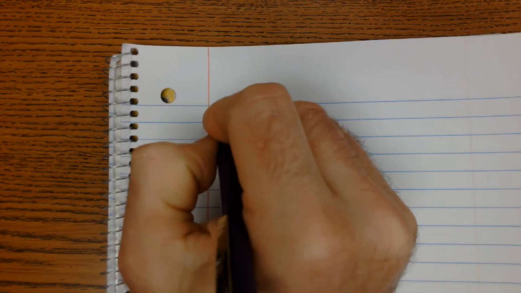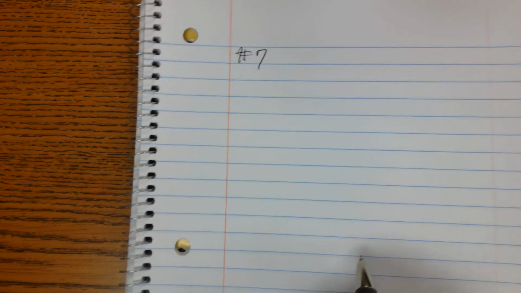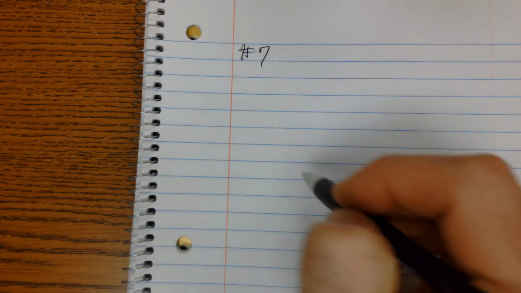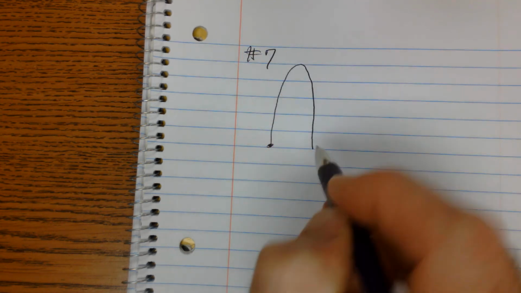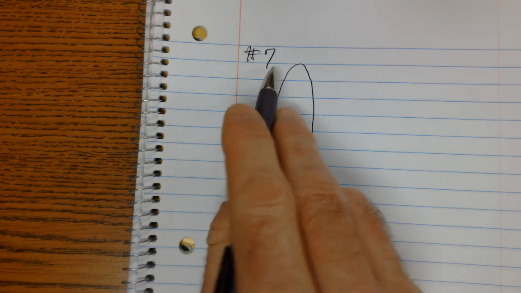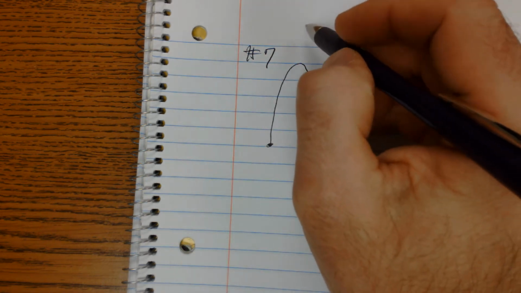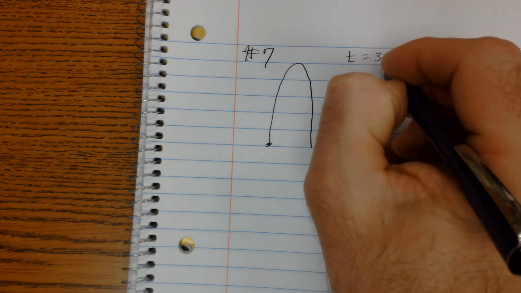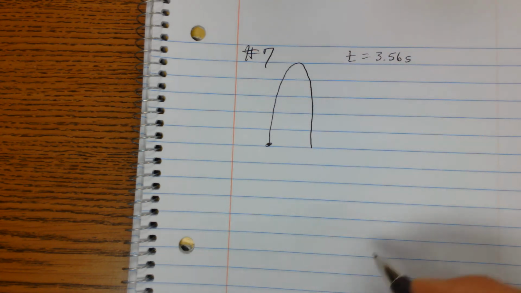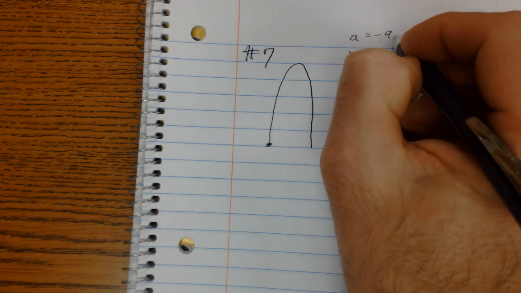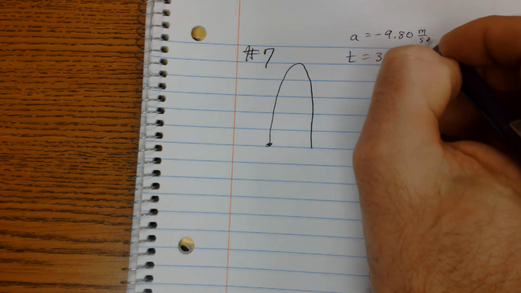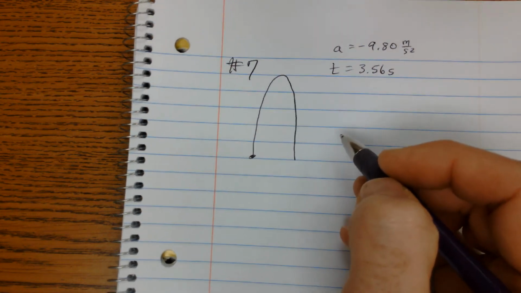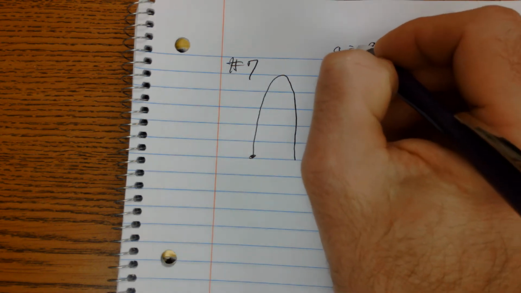Okay, they give us very little information here for number 7. But let's get a picture and see what's going on. Now that ball goes straight up and straight down, but we're going to draw this as kind of an arc so that we can separate the left side where the ball goes up and the right side where the ball comes down. So I've got that the time is 3.56 seconds. And I always know that acceleration is negative 9.8, and I believe we're using 9.80 meters per second squared for these problems. Now, we're going to be careful to use the sign.